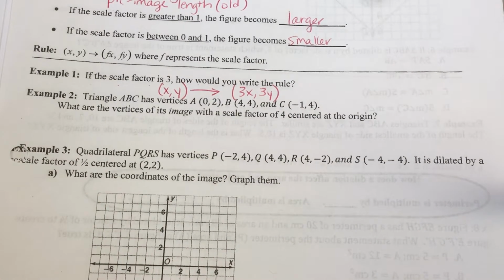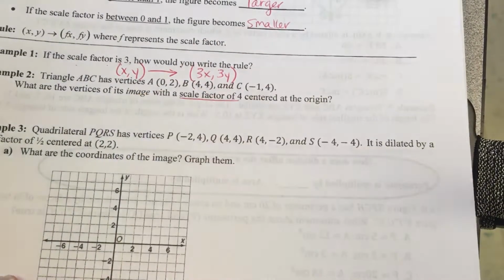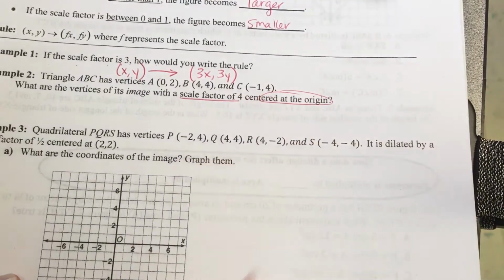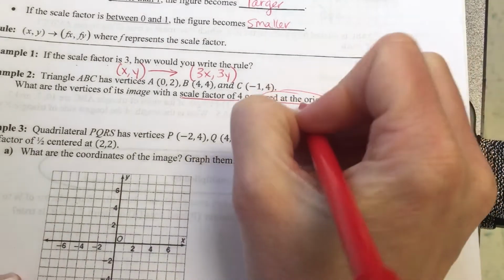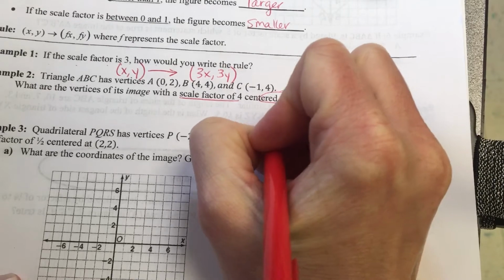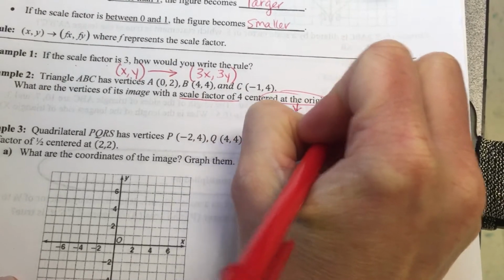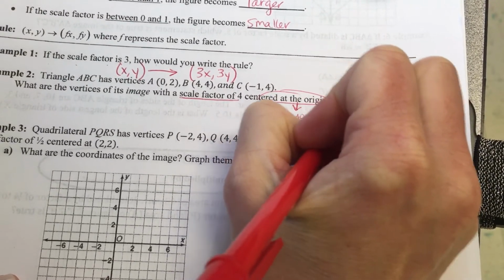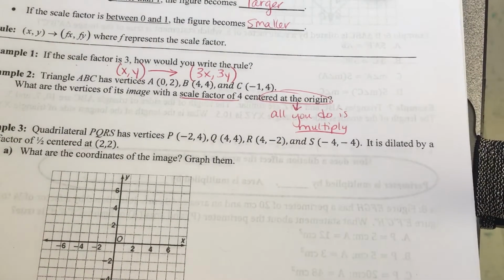Triangle ABC has vertices A(0, 2), B(4, 4), C(-1, 4). What are the vertices of the image with a scale factor of 4 centered at the origin? If it's centered at the origin, all you have to do is multiply. These are the easy ones. But that's only if it's centered at the origin.